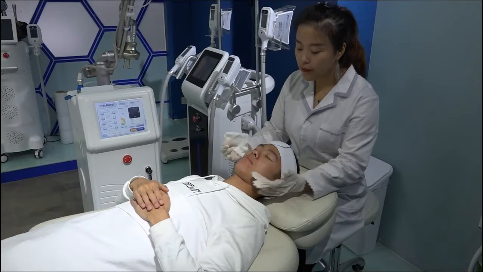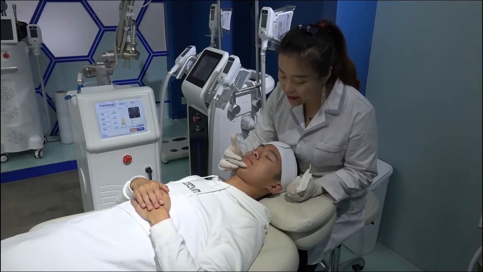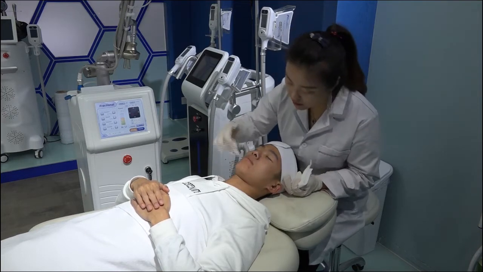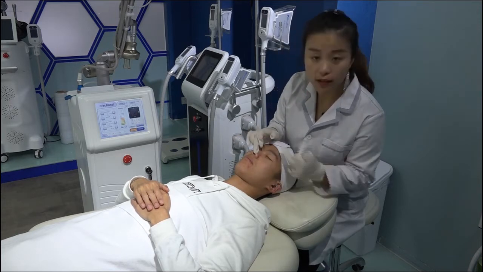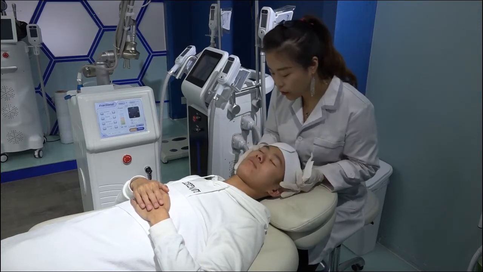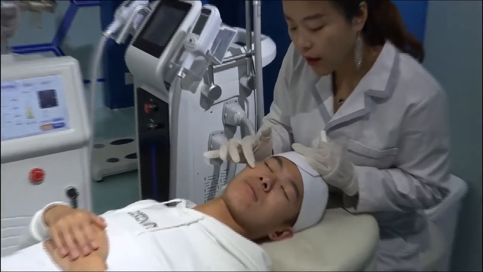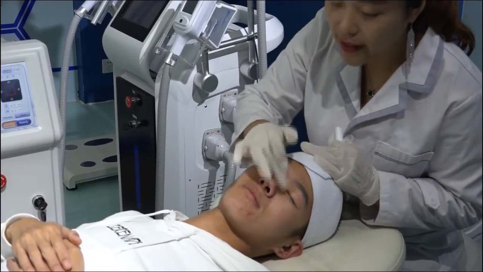Okay, now we see this model. Today we do the acne here, acne scar here, and also see here. And also we do the nose. The nose here has acne, and we also have scars here and there. We will remove the scar, acne scar and acne on the nose here.